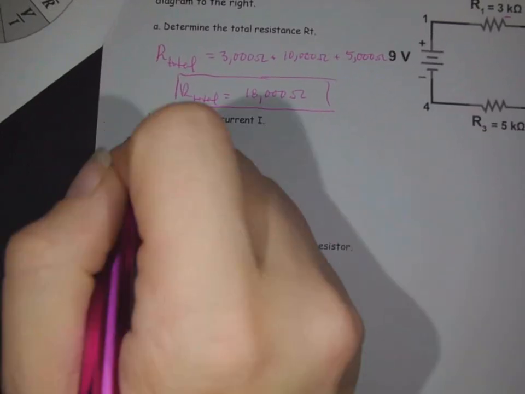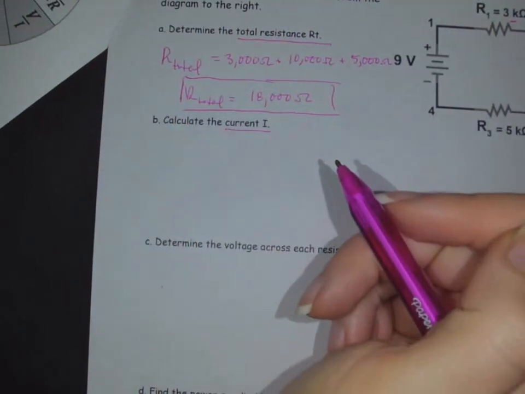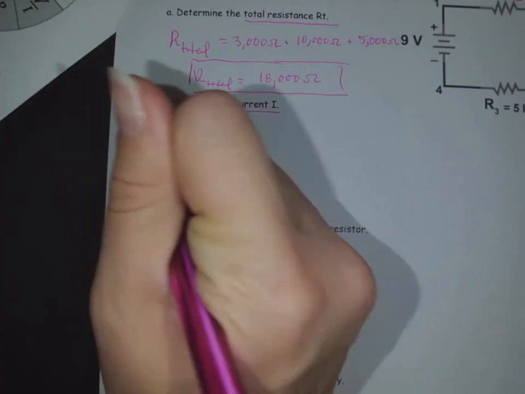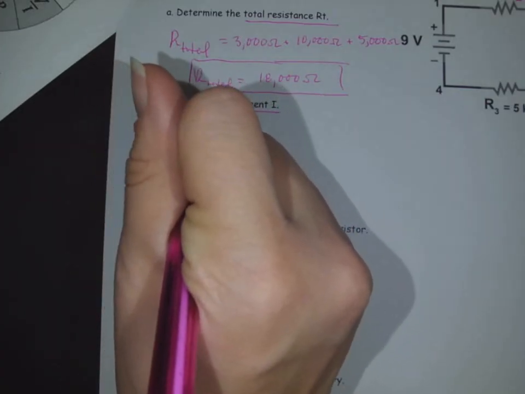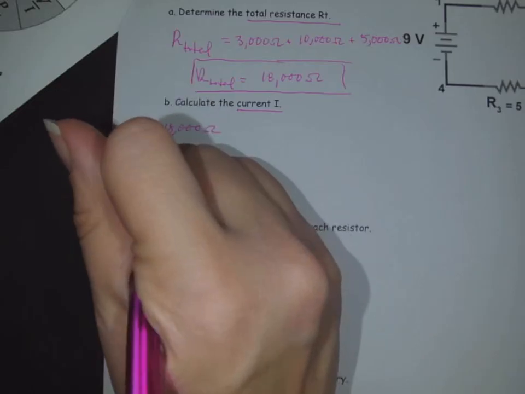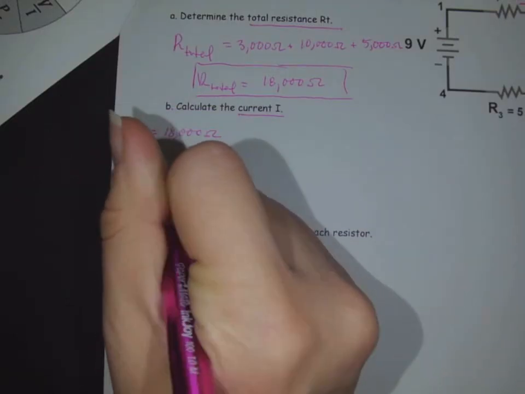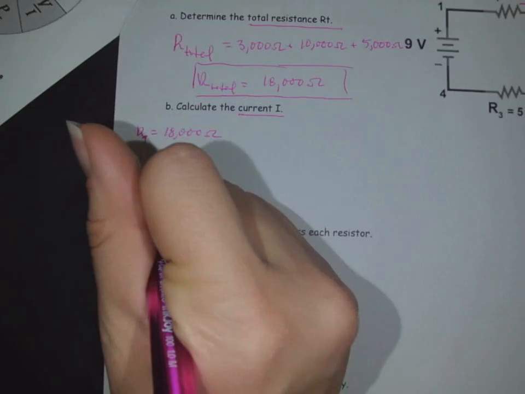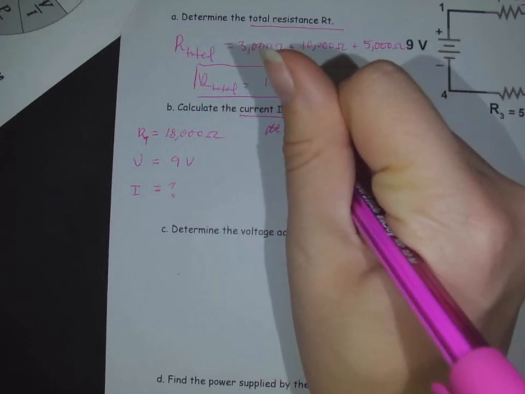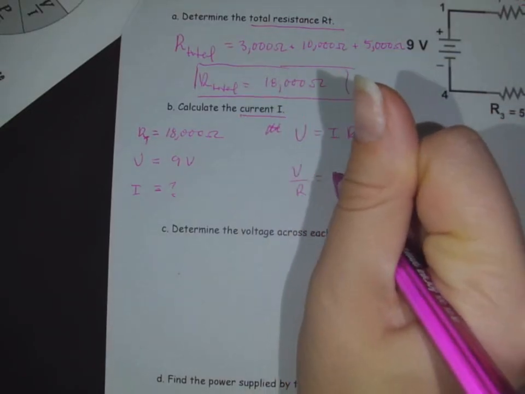Calculate the current. Well, guess what? We just determined the total resistance, and now we're figuring out the current. We know that the resistance total, I'll put a T for total, was 18,000 ohms. And here it tells us that it has a battery and that the voltage is 9 volts. Okay? And we're going to solve for the current. V equals IR. We're solving for I, so I'll divide both sides by R. V divided by R equals I.